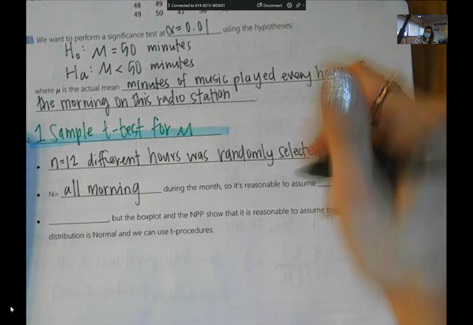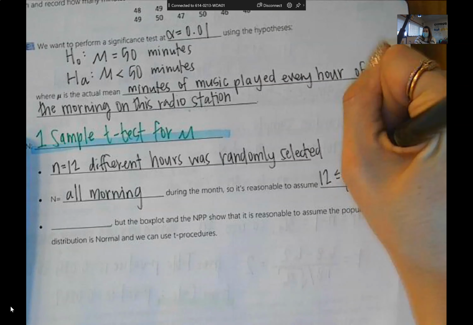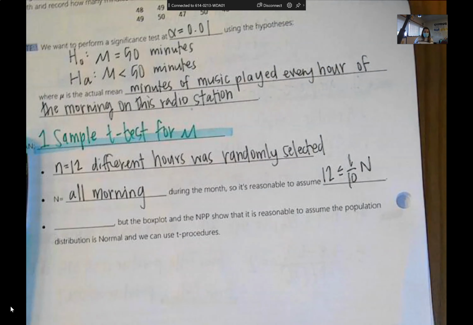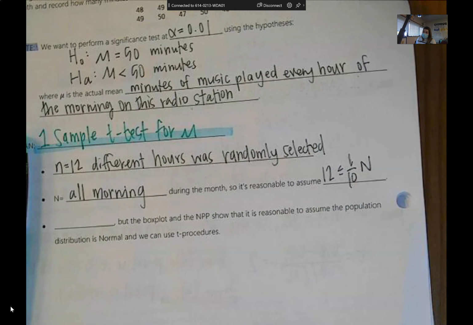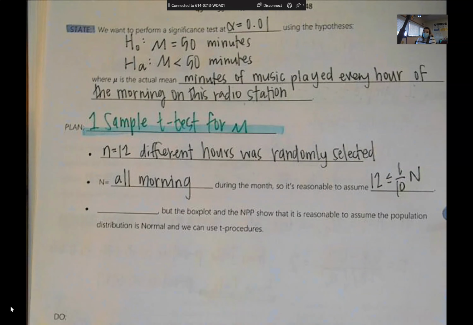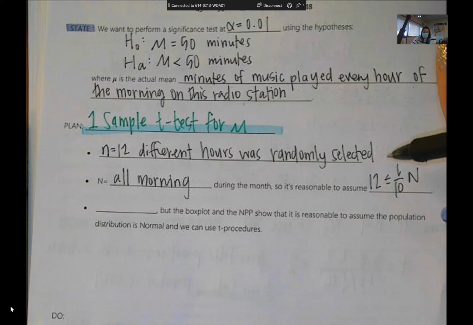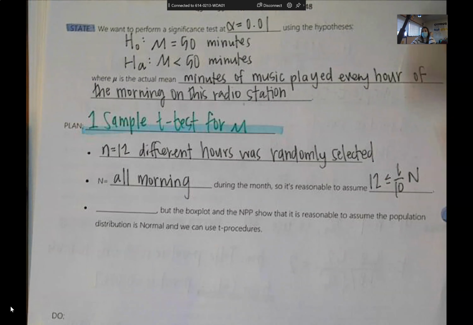So it is reasonable to assume that 12 is less than or equal to 1/10 n. If morning time really is just 4 hours, and we choose a month that has at least 30 days, this is exactly 10%. You don't have to calculate that. I'm just letting you know.